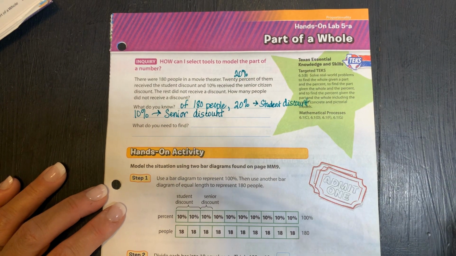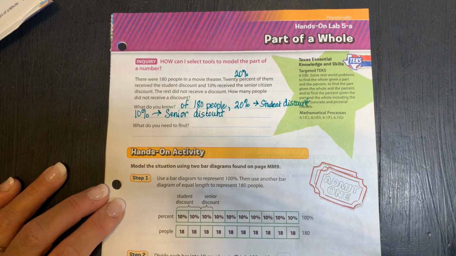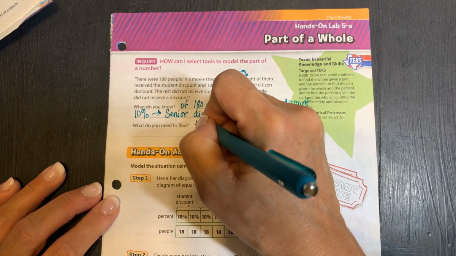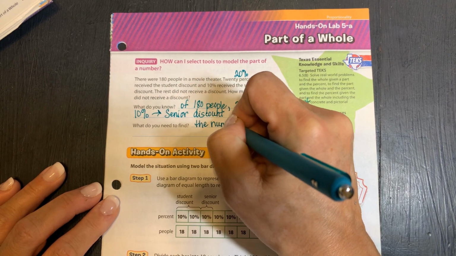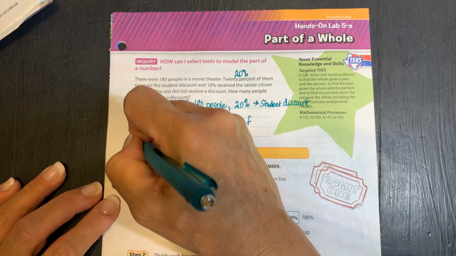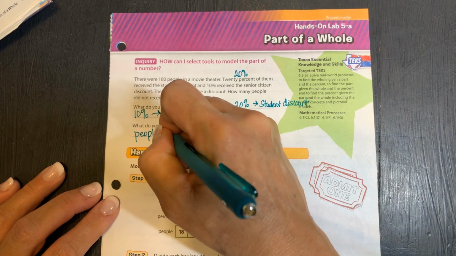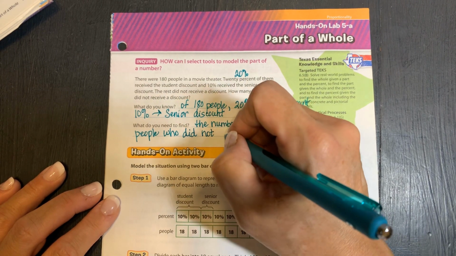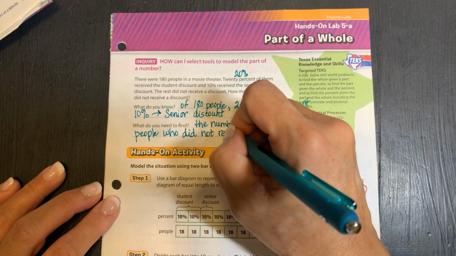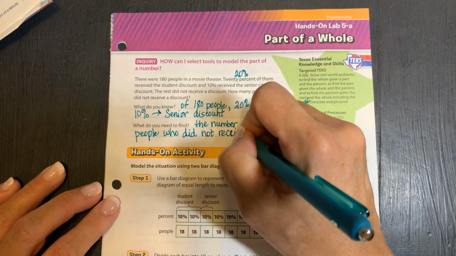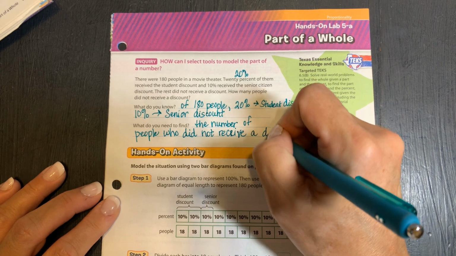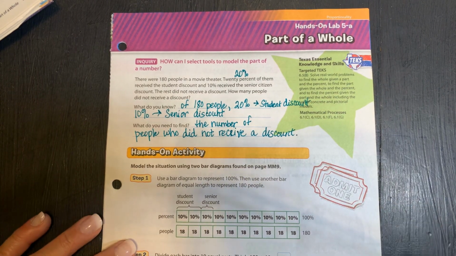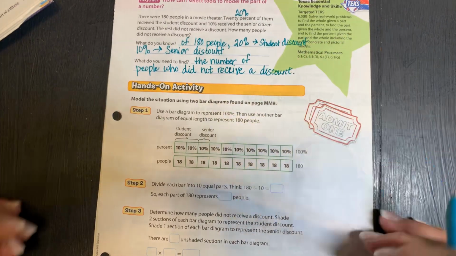And then we're looking at, okay, what do we need to find? So we need to find the number of people who did not receive a discount. Not the percent, but the number, okay? So what they're wanting us to do is model this and walk us through this problem.